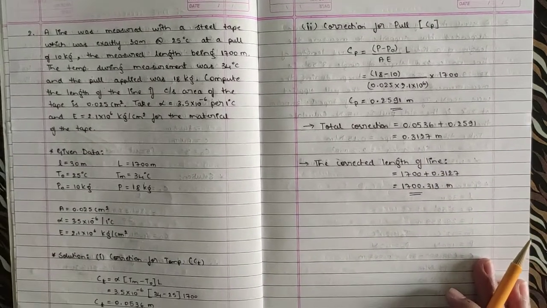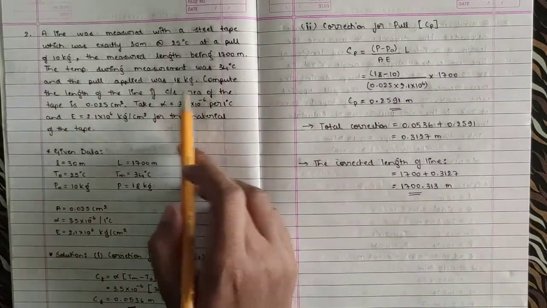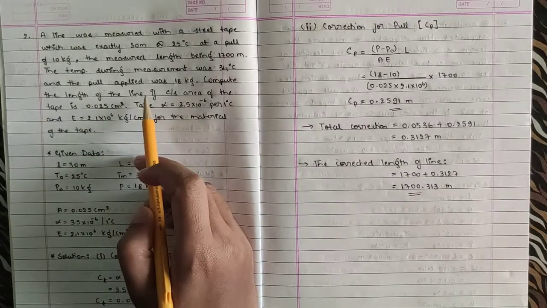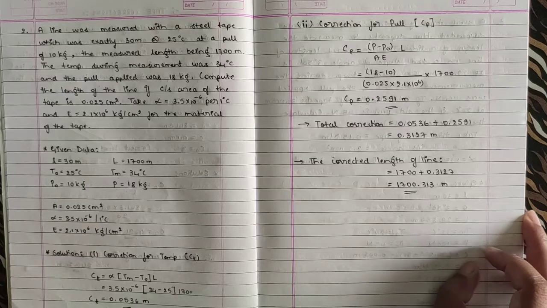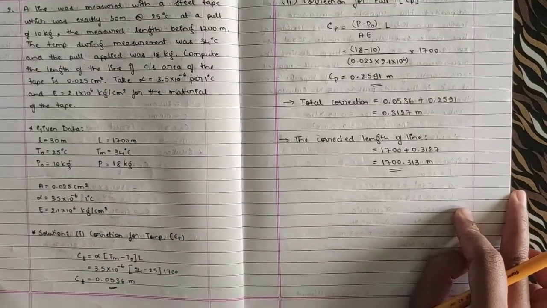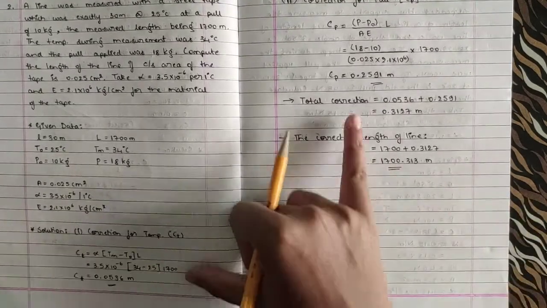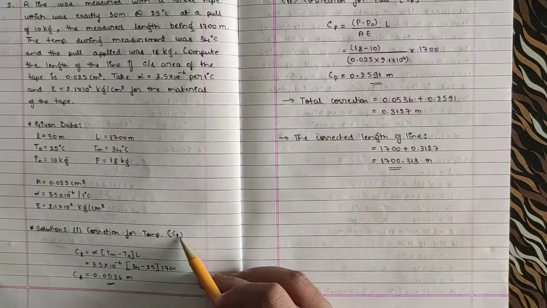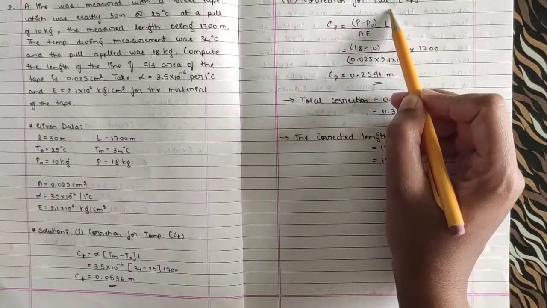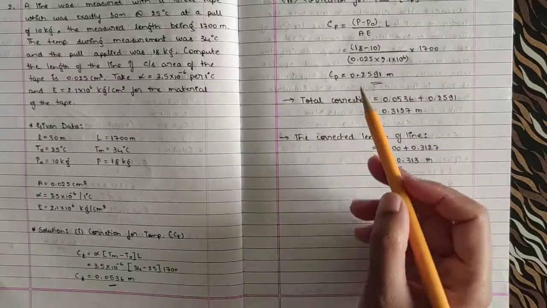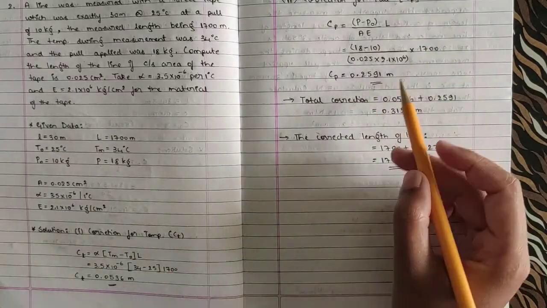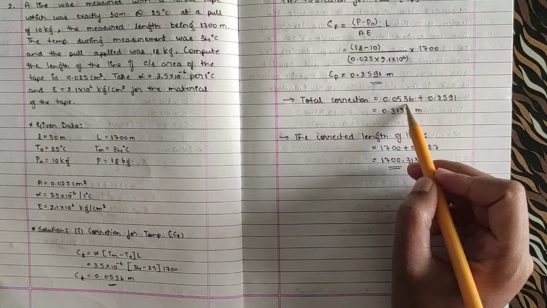After this, we have to calculate the total correction. In the question, what they have given is, compute the length of line. So what does it mean? We have to apply the correction. Before applying the correction, we have found out two types of corrections, that is, one is correction for temperature and the other is correction for pull, isn't it? So now we are doing the summation of these two. Both the corrections are positive, so we are keeping them as positive itself.